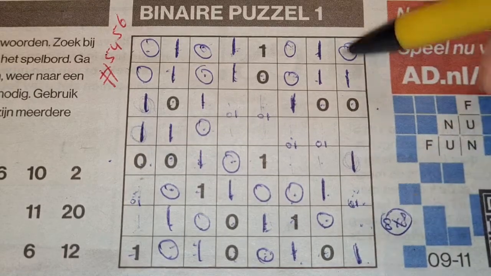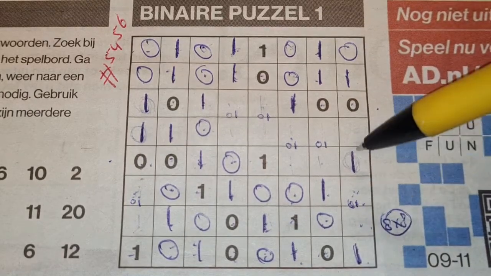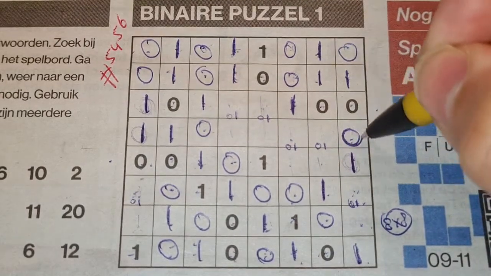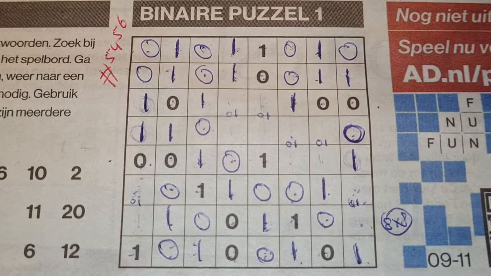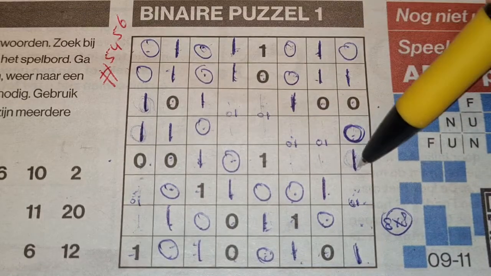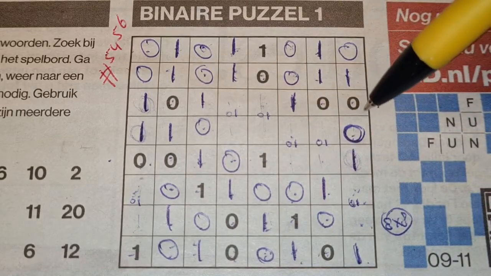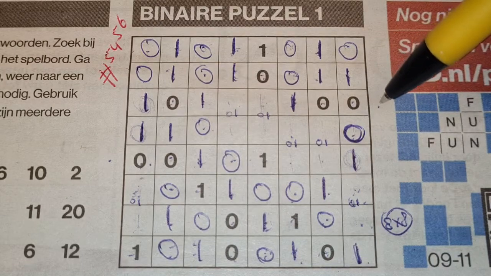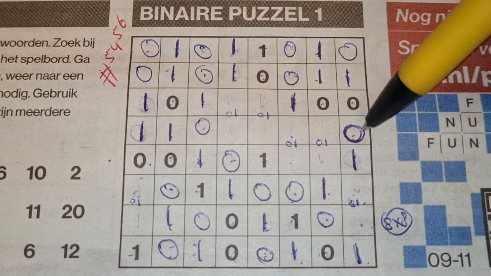So we have in this column, the first one, second one, third one, and fourth one. So this box should be definitely an O. Okay. Here also. Yeah. Interesting, interesting, interesting. 3 O's here.